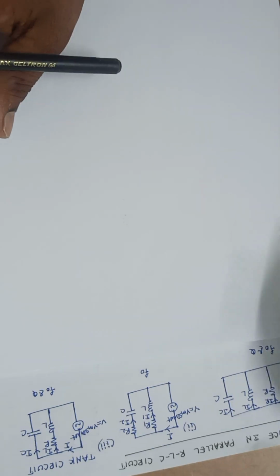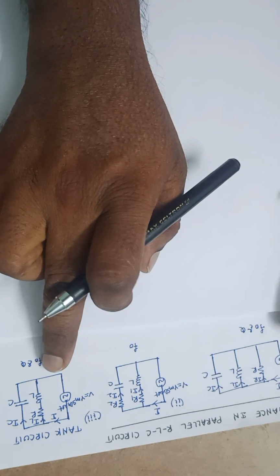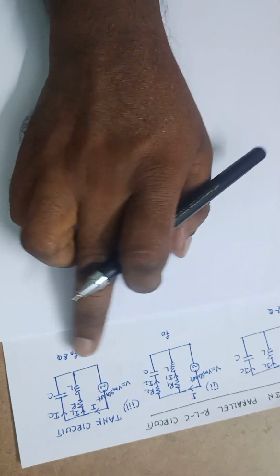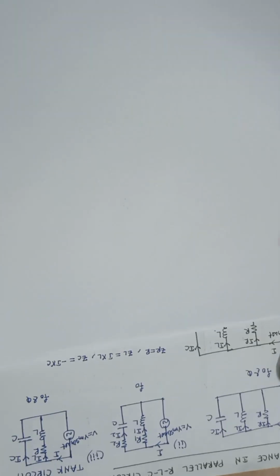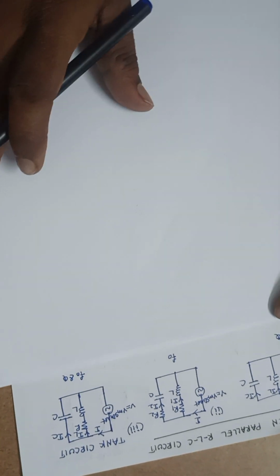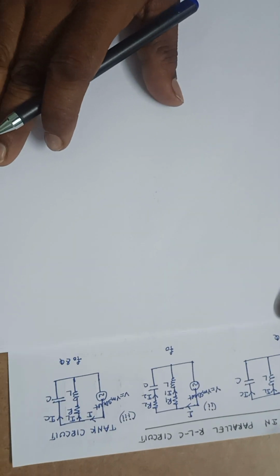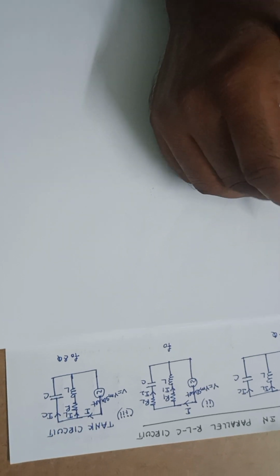In this session, I'm going to explain about the tank circuit, resonance frequency, and quality factor for this type of tank circuit. So first let me draw the tank circuit here. Tank circuit.